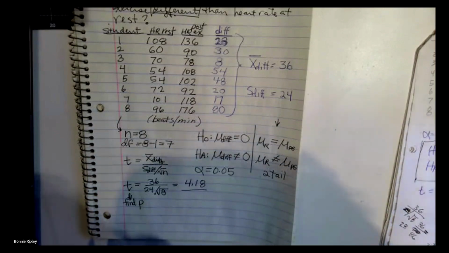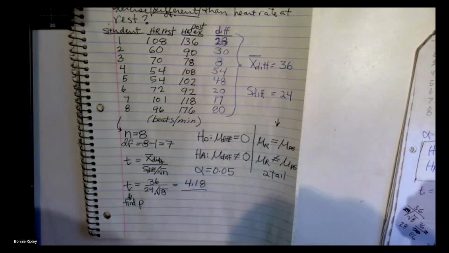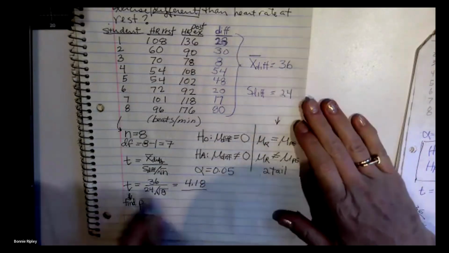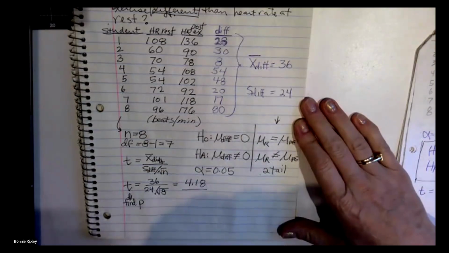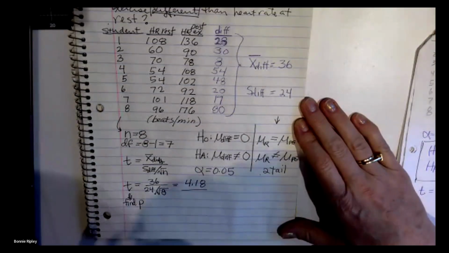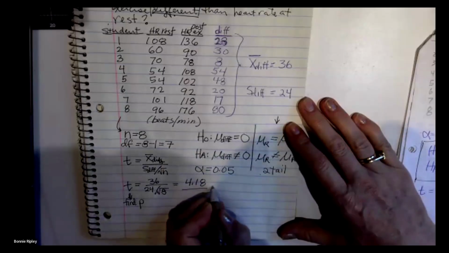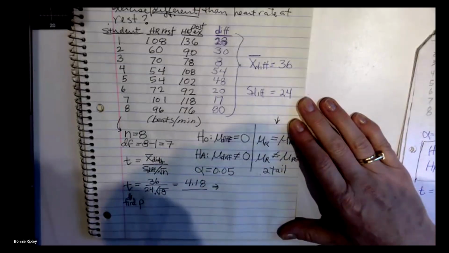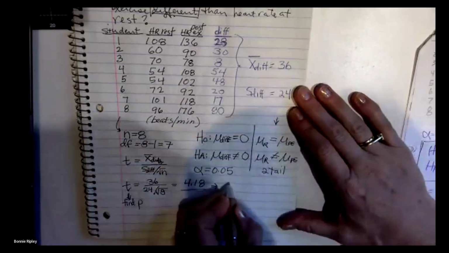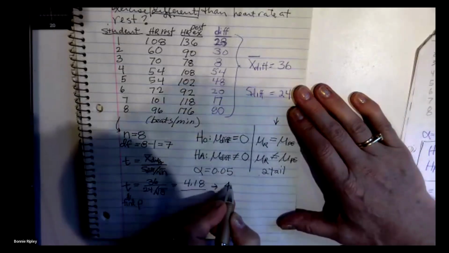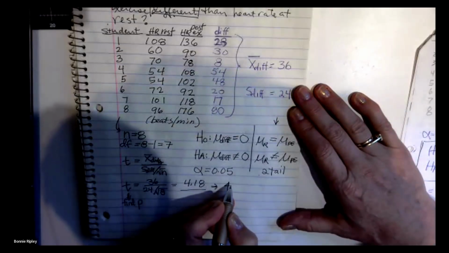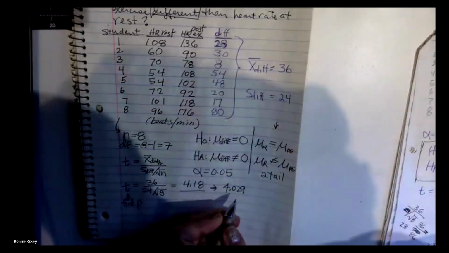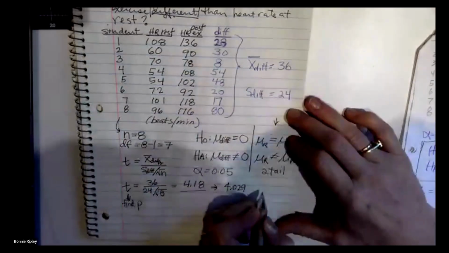Now, we could use software or an online calculator to find our exact value, but I want you to use the table. So here's what we're going to do. We don't have an exact value of t in our table. So we're going to write down the values of t that our value of t is in between. So it's in between 4.029 and 4.785.